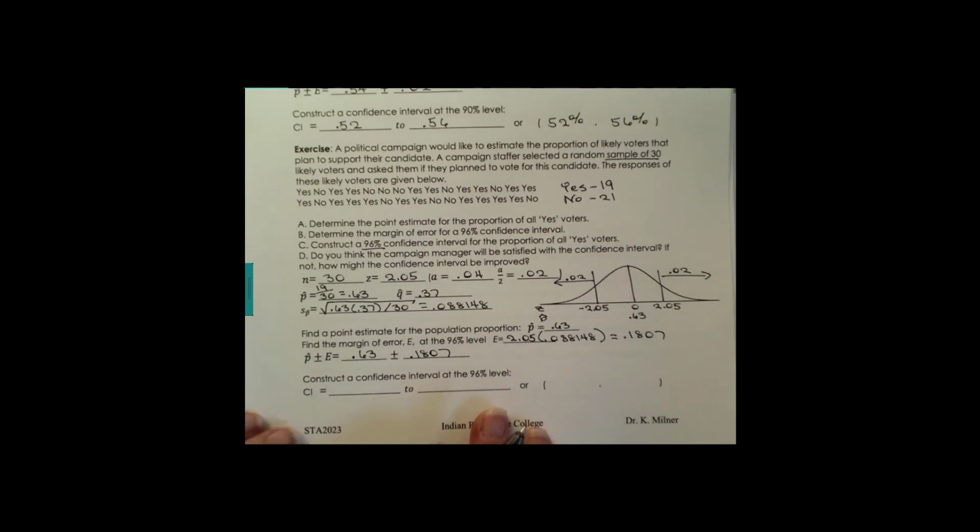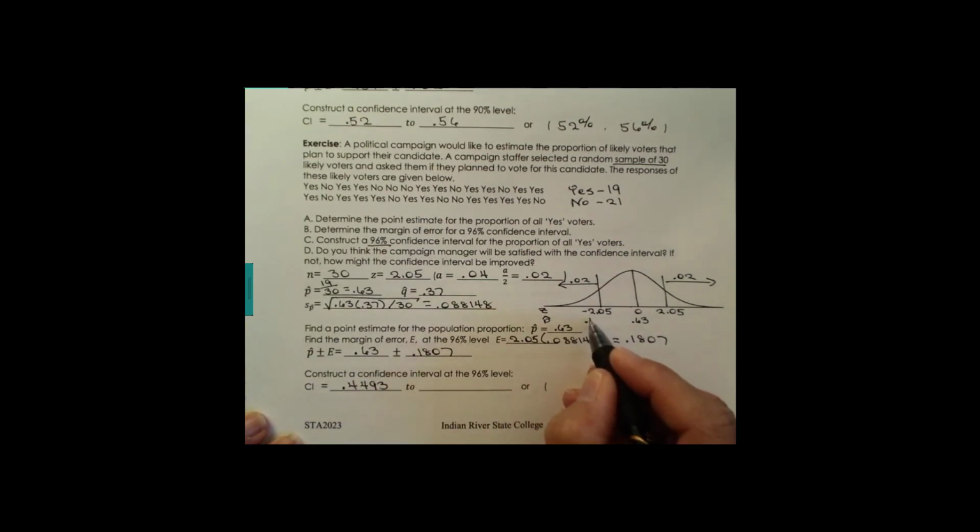Now, I'm going to say my point estimate plus and minus 0.1807 is going to give me my confidence interval that I'm interested in. So I take 0.63 and I subtract 0.1807, and I get 0.4493. That's this number, the low limit. And then I take 0.63 and I add my margin of error, and I get 0.8107.